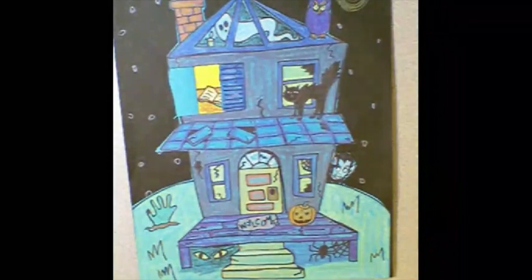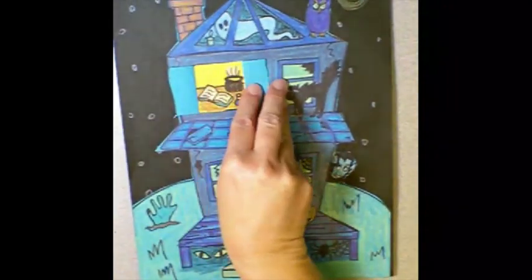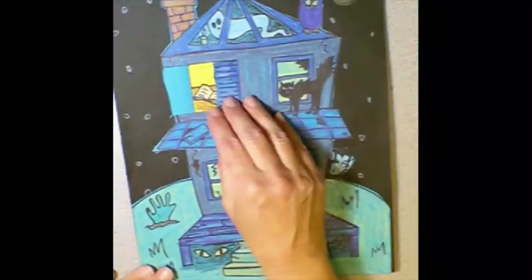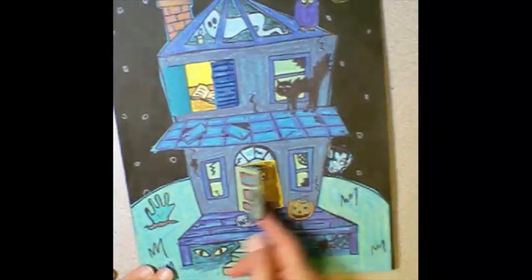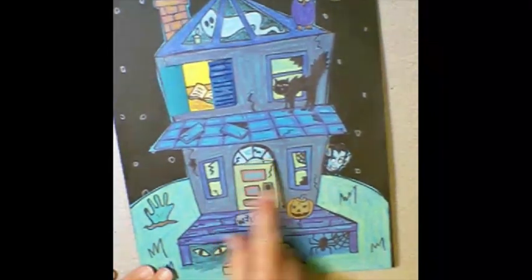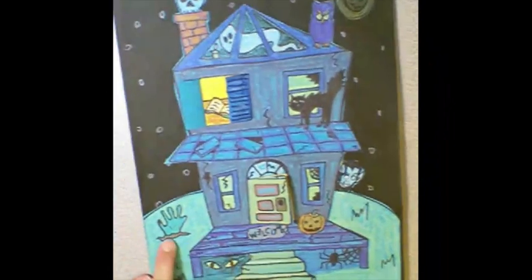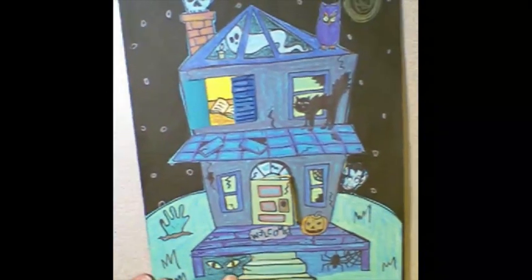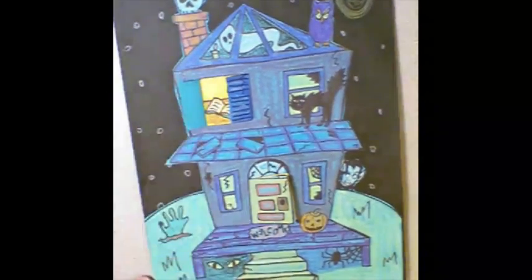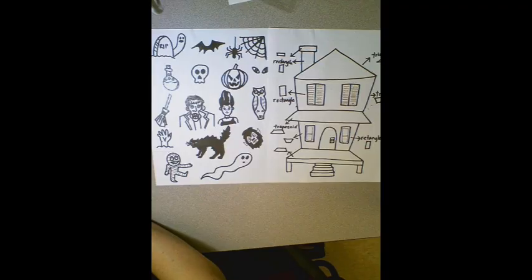This is another example just to show you some other things you can do. Book, maybe a spell book with a cauldron, a cat, just eyes are creepy, a face peeking out from behind, a hand coming out of the ground, eyes, a skull.